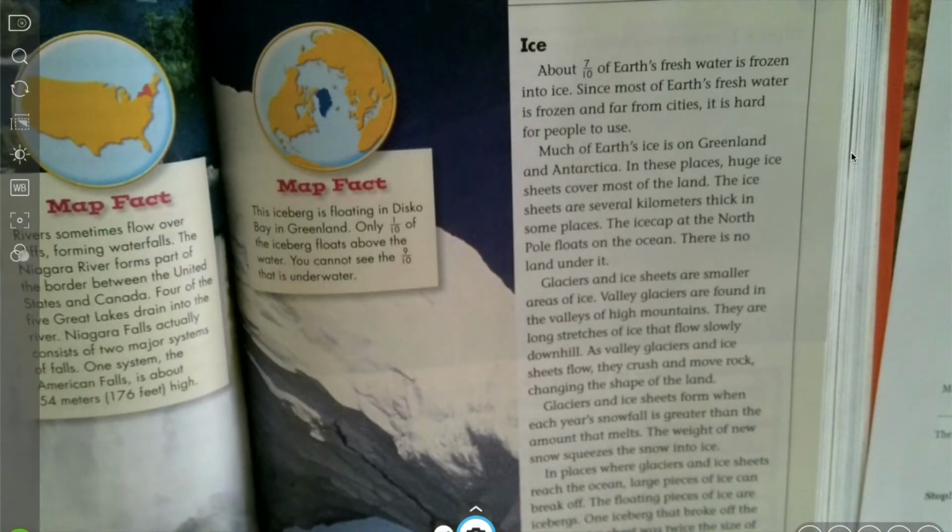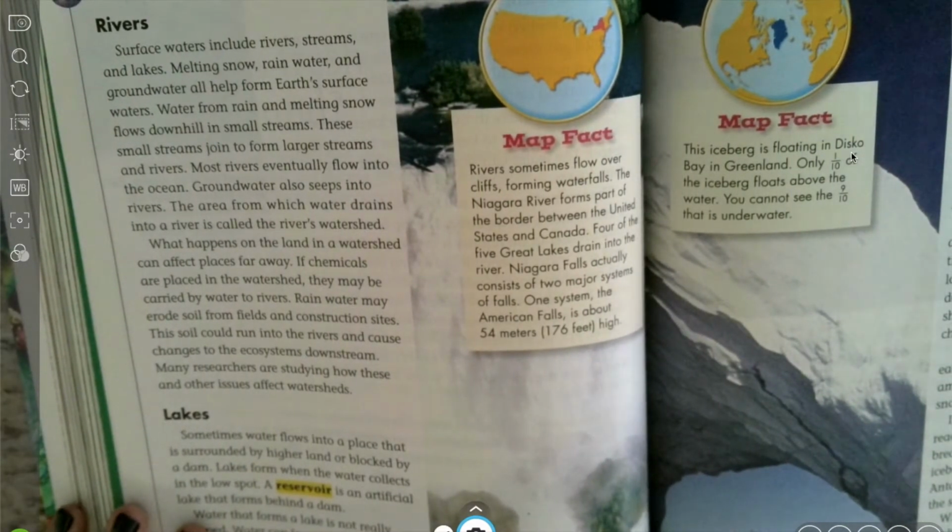Going on to the next section, we've got rivers. Surface waters include rivers, streams, and lakes. Melting snow, rainwater, and groundwater all help form Earth's surface waters. Water from rain and melting snow flows downhill in small streams. These small streams join to form larger streams and rivers. Most rivers eventually flow into the ocean. Groundwater also seeps into rivers. The area from which water drains into a river is called the river's watershed.